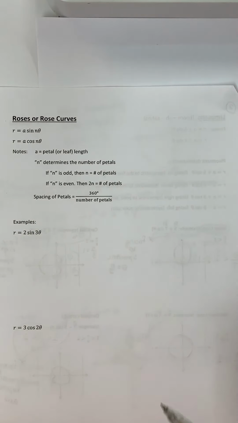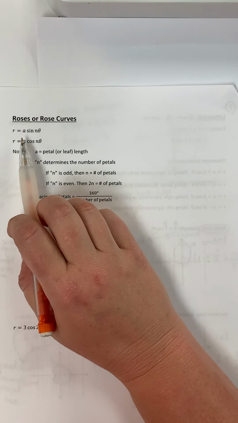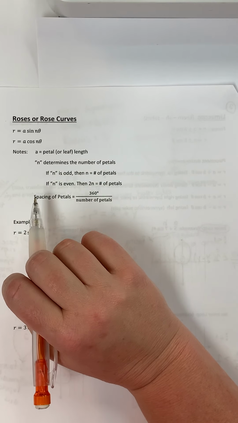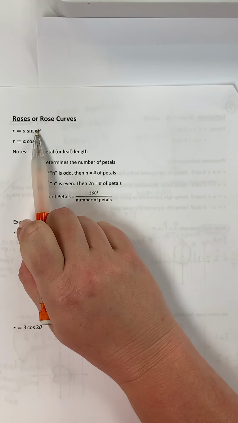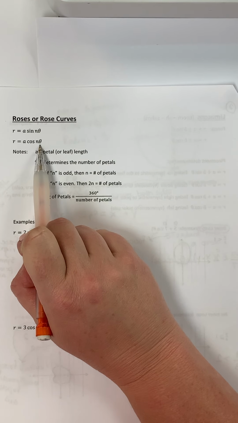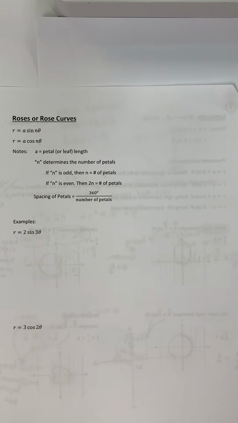Okay, now we're going to go to my favorite, just because I think they're pretty. We have roses or rose curves. Some people call these flowers, all right? In this situation, we have sine and cosine again. We usually have a number in the front, but what makes these different is that we also have a number in front of theta. So that's how we know we're dealing with a rose or a rose curve, okay?